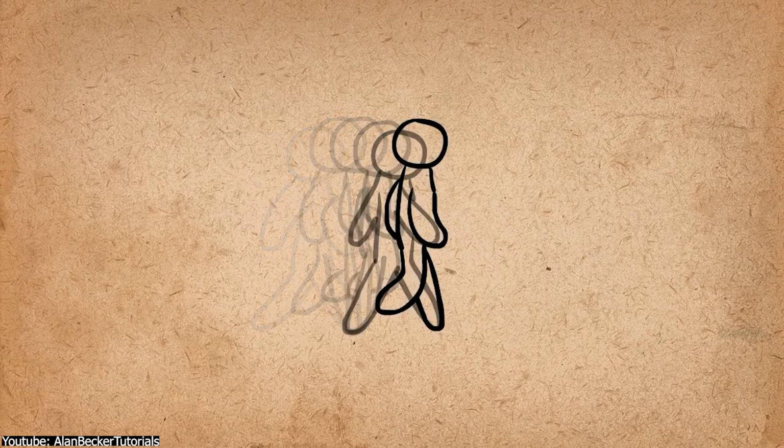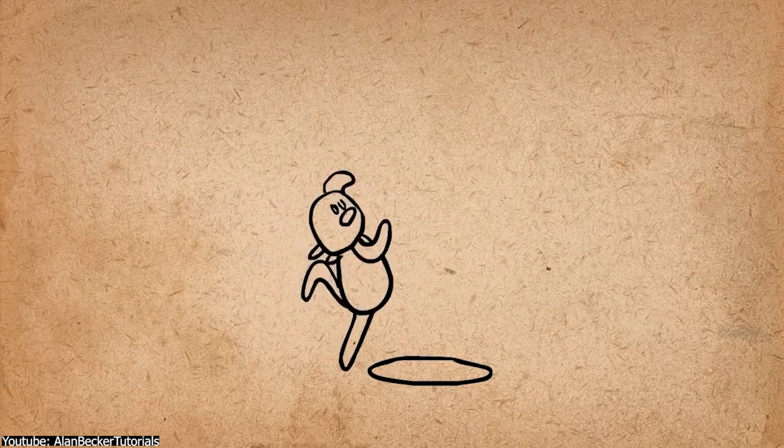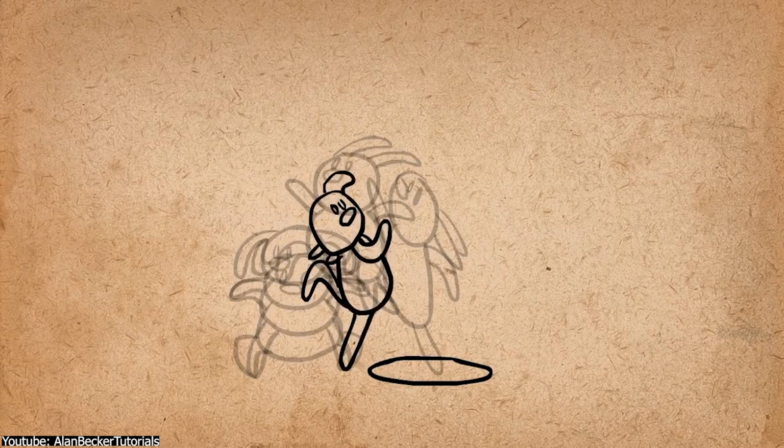The first one being straight ahead. It simply means drawing every frame of your character's action in order of it resolving. You start with the first frame and continue straight ahead, pun intended, to the end of the action.